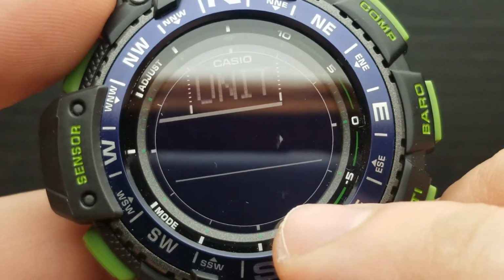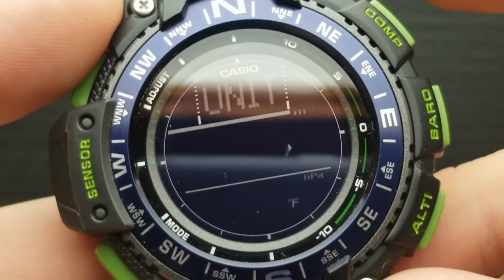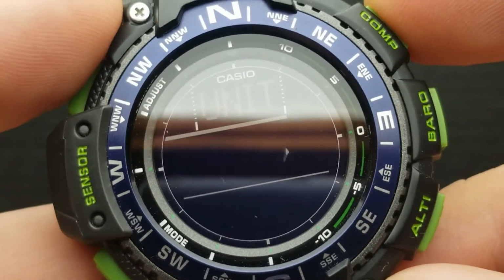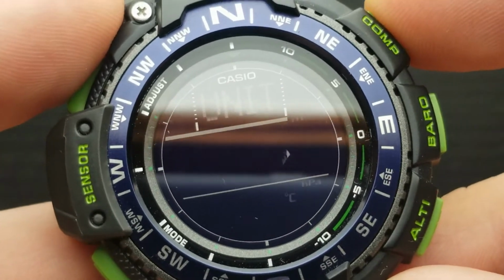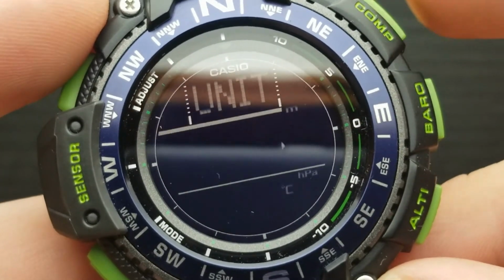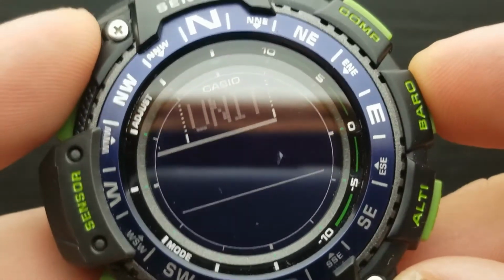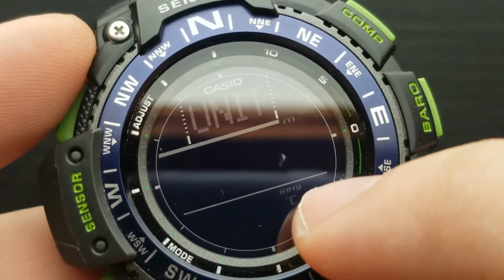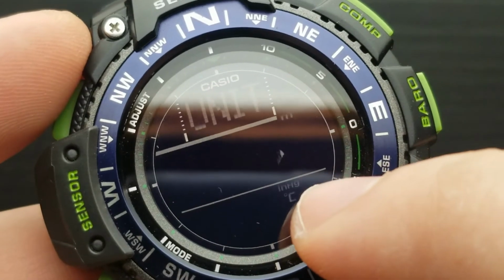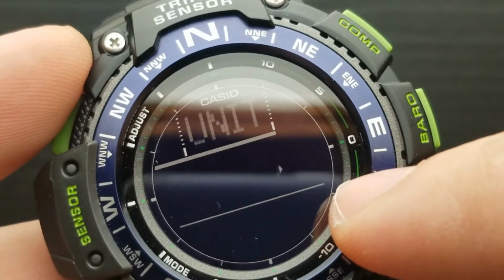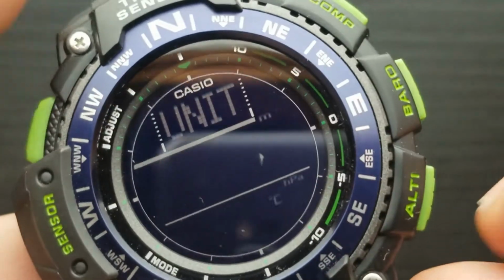So currently you see it's flashing Fahrenheit. To shuffle between Fahrenheit and Celsius, press the compass button, and you can see it's flashing between those two. I'm gonna leave it at Celsius. Next press is the barometer button, and as you can see when I press it, it moves to inches of Hg over here. When I press it again, it moves to hectopascals. I'm gonna leave it at hectopascals.